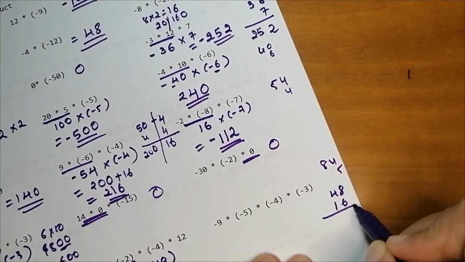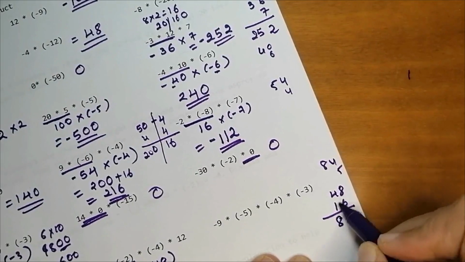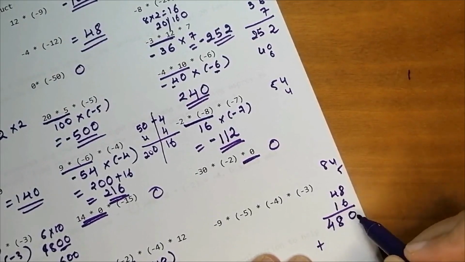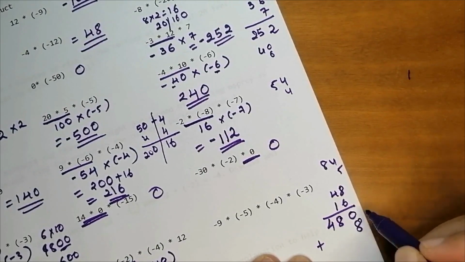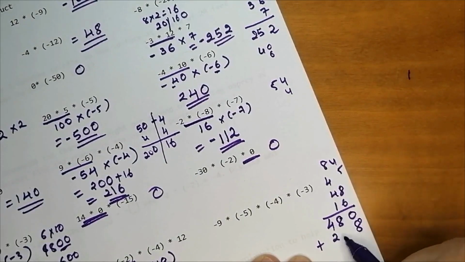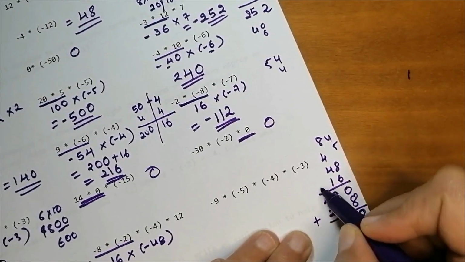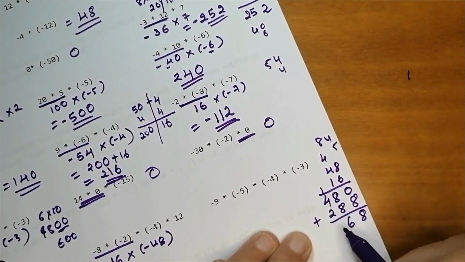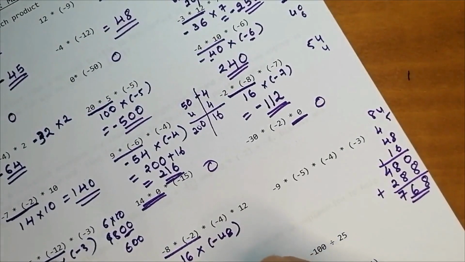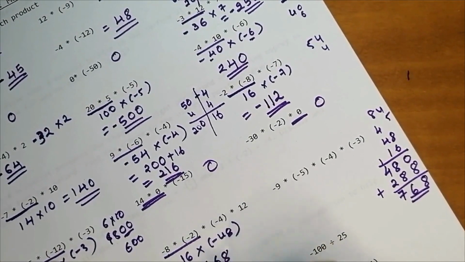48 times 16. Okay, so 0, 1, 8. 1 times 8 is 8, 1 times 4 is 4, right? 6 times 8 is 48, 4 here. 6 times 4 is 24, 24 plus 4 is 28, right? So 0 plus 8 is 8, 8 plus 8 is 16, 1 carry forward, 4 plus 2 plus 1 is 7. So this is 768 and it is minus, right? 1, 2, 3 minuses you have.